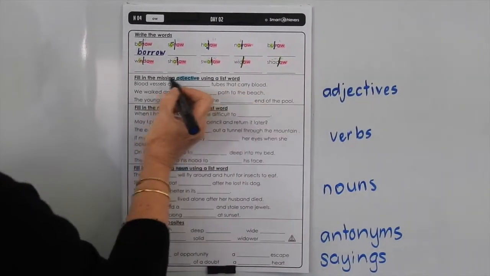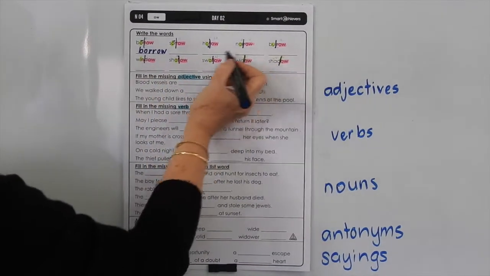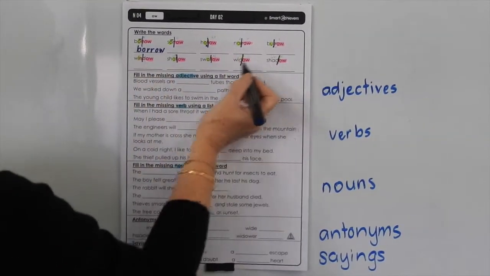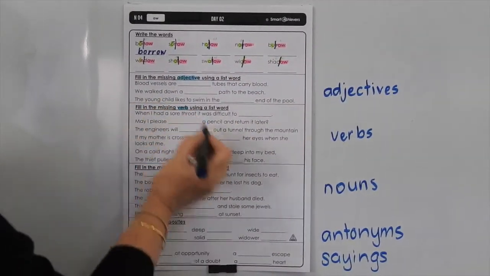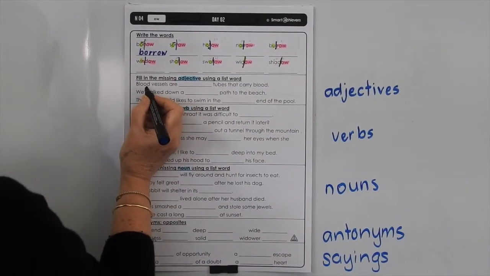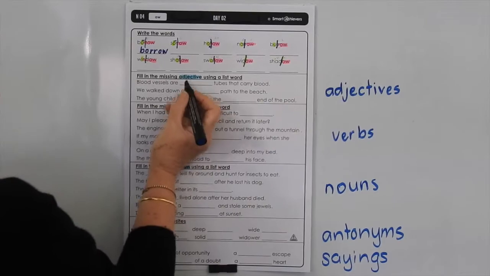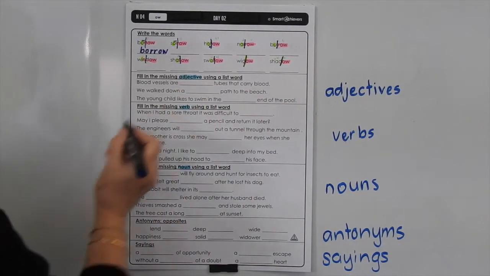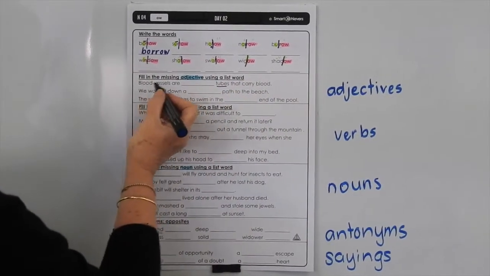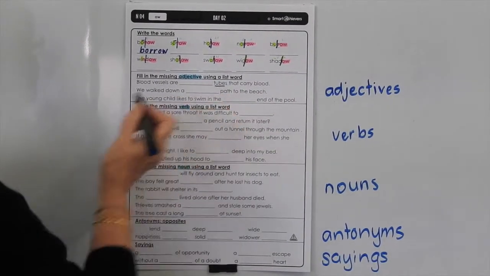Okay, so first up we're looking for some adjectives here to fill in these sentences. So have a look at the words up top. You might go through in your group and work out which are the nouns, which are the adjectives, and which are the verbs, which would make this a lot easier, and then try and do the rest of it on your own. Let's just have a look at how we go before you do that. Blood vessels are something tubes that carry blood. Now you know an adjective describes a noun, so we're describing the noun tubes. What would be a good one for that? Blood vessels are narrow tubes that carry blood. So you've got to find a word to describe tubes.